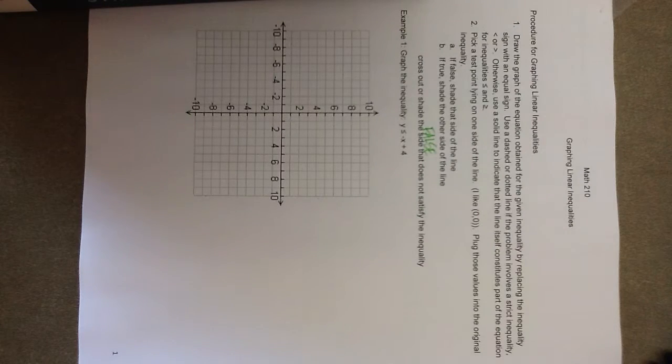This will be a 5-part series on graphing linear inequalities. I need to mention first that the method I'm going to use is the method of crossing out or shading the false side. Most textbook authors require you to shade the true side, so that's why I think it's important that you note that here we're going to be shading the false side.